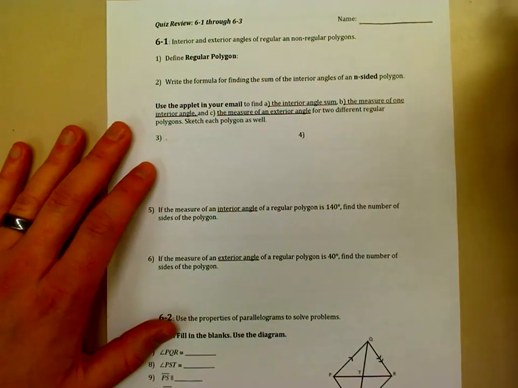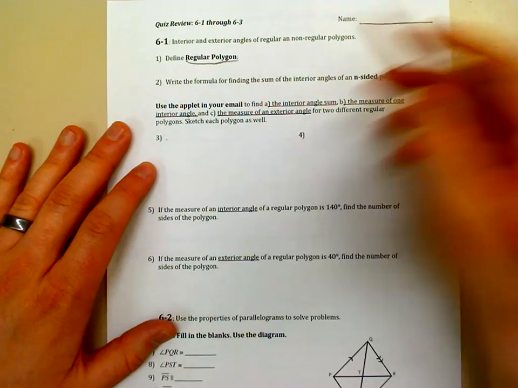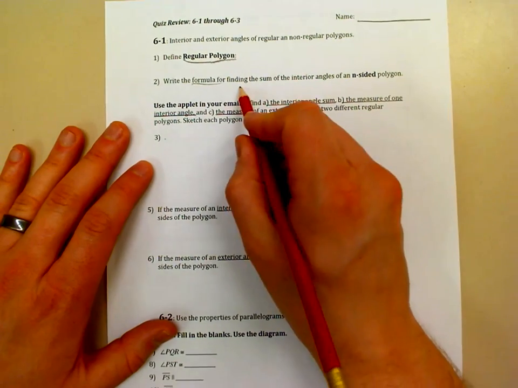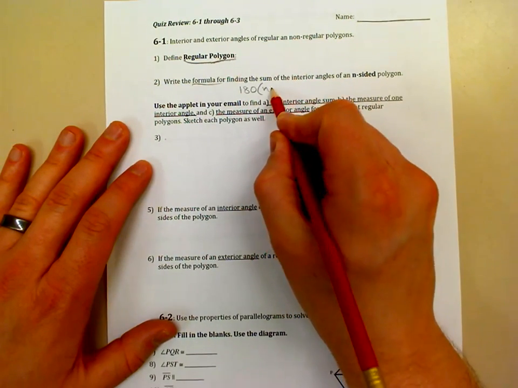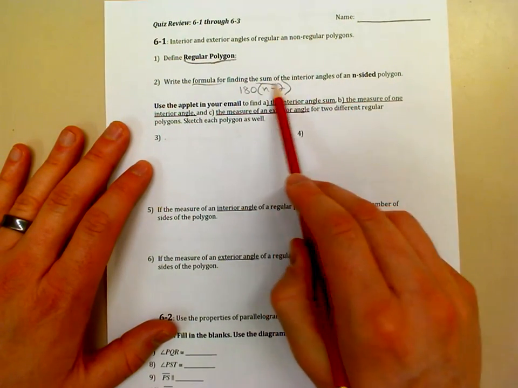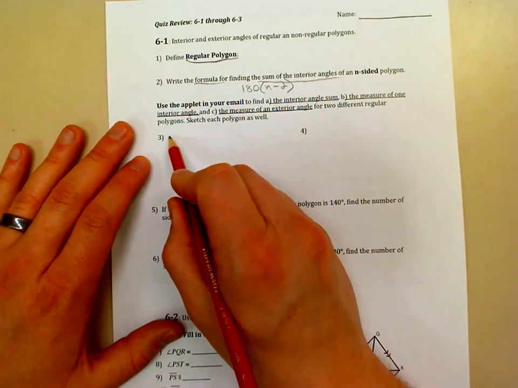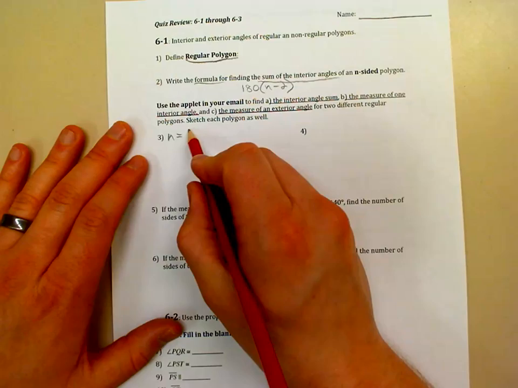Alright, let's do some review. A regular polygon is a polygon where all the angles are congruent and all the sides are congruent. The formula is 180 times (n minus 2), which gives you the sum of the interior angles. So let's say you use the applet and you get n equals 8.